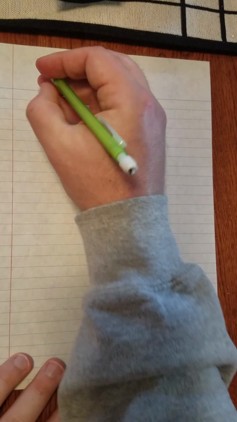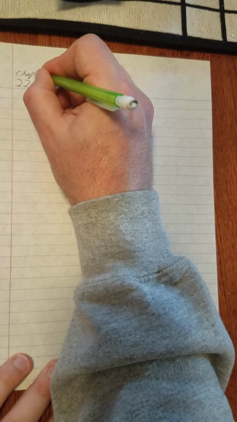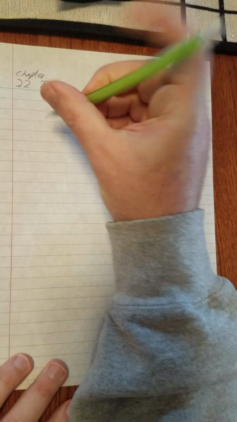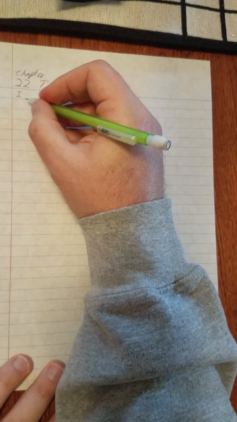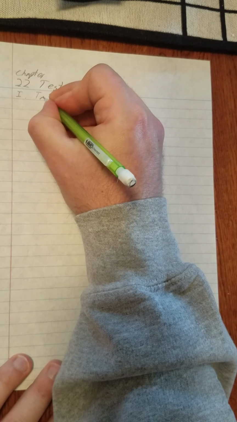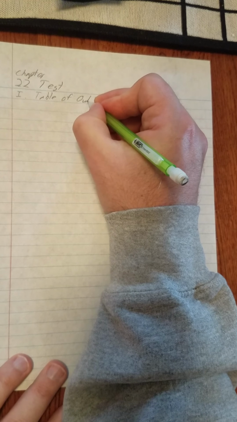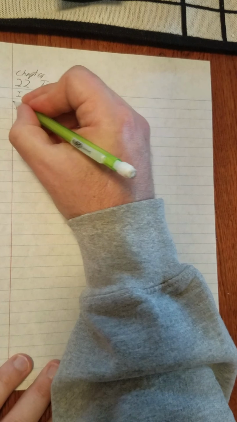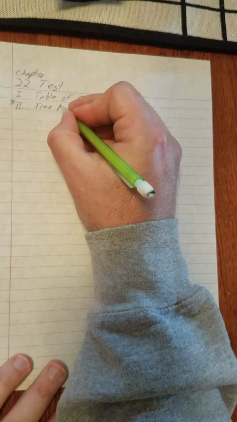On Wednesday, we would do a review. Chapter 22 test. They all have multiple questions except the first one. Table of outcomes. That's where they give you a table. They fill in some of them, you fill in the rest. A lot of these kind of overlap.